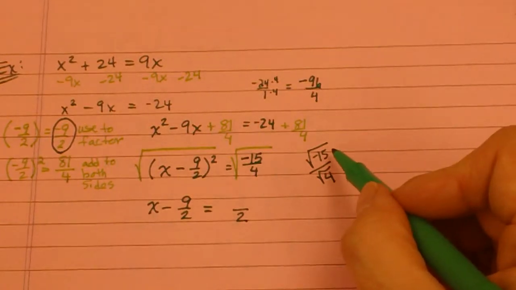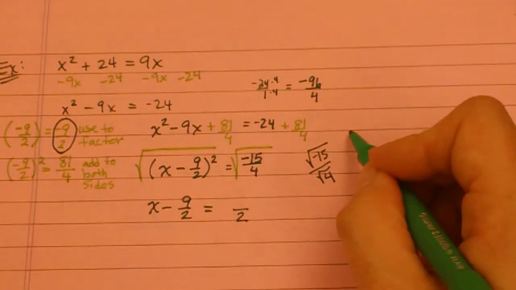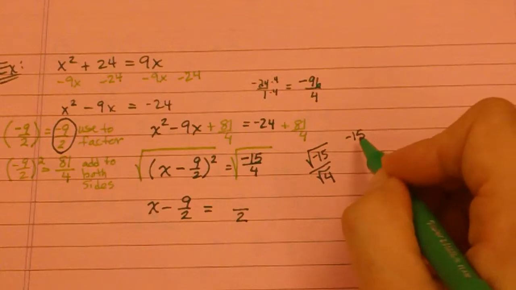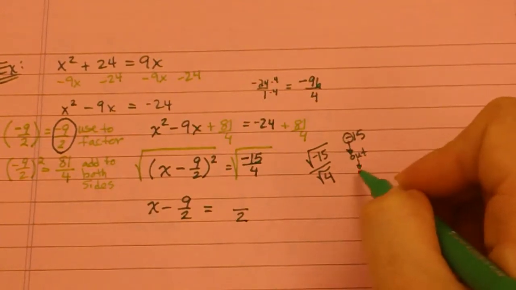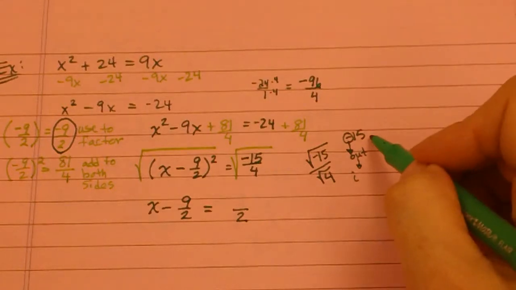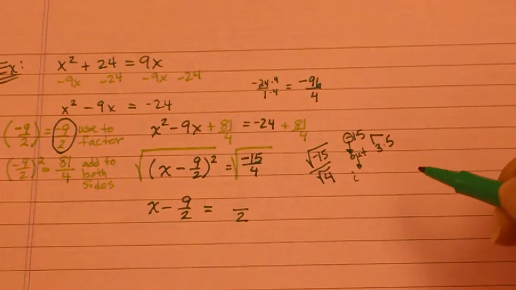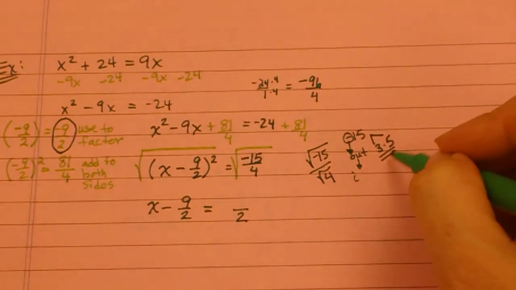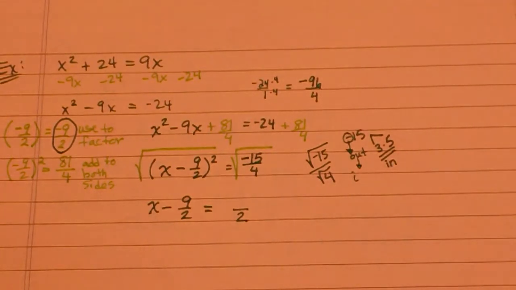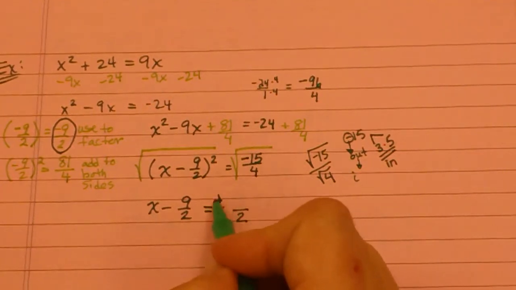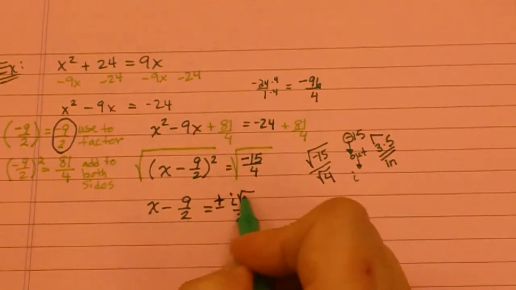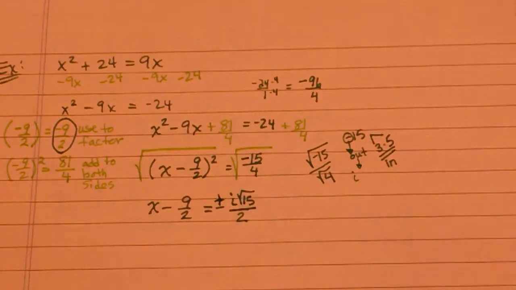But the square root of negative 15, we've got negative 15. The negative comes out, turns into an i. 15 breaks into 3 times 5. Both of those are stuck in. So I'm going to have plus or minus i square roots of 15 all over 2.